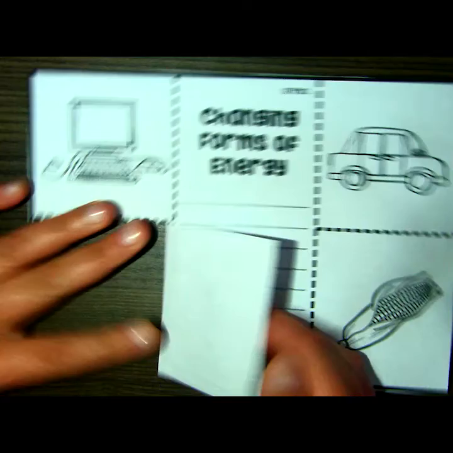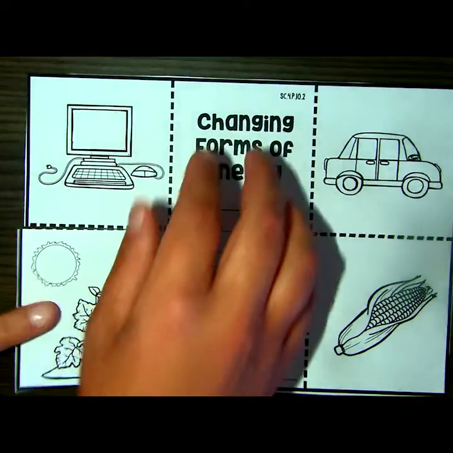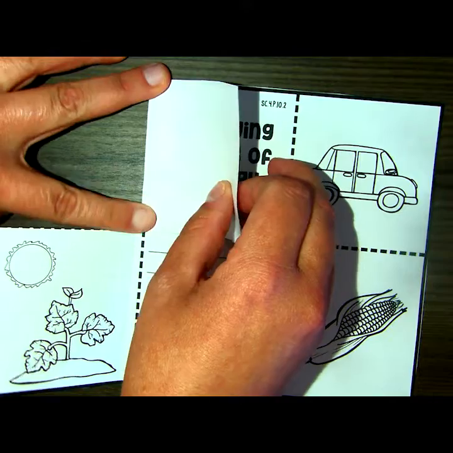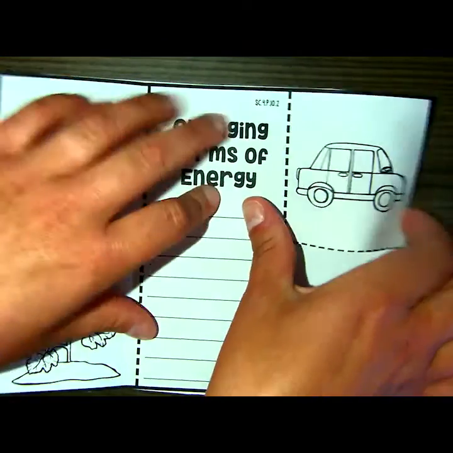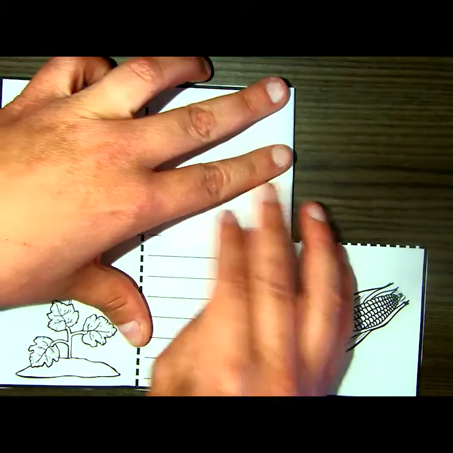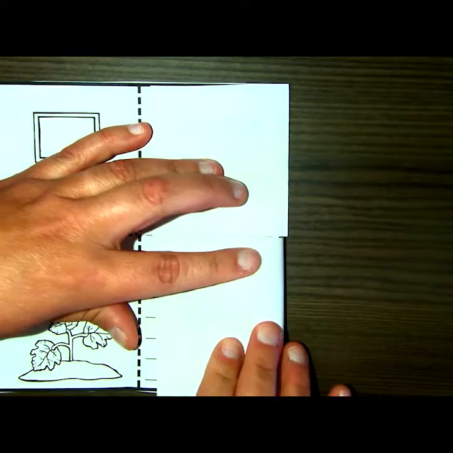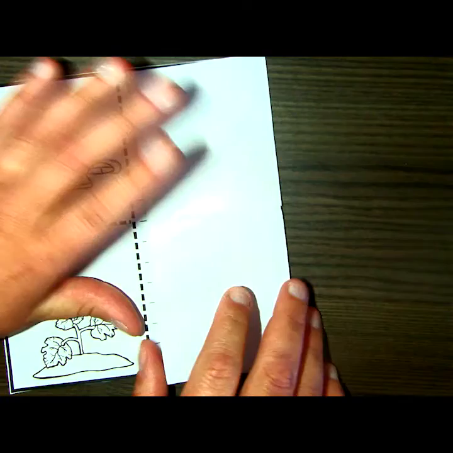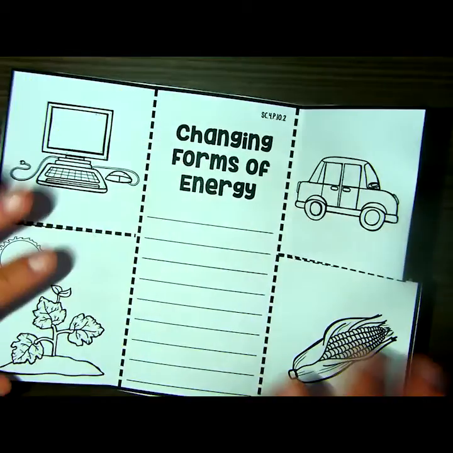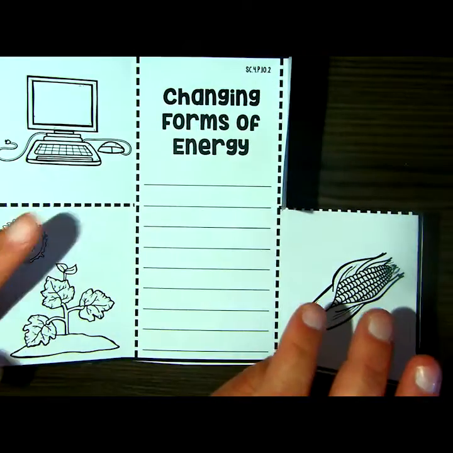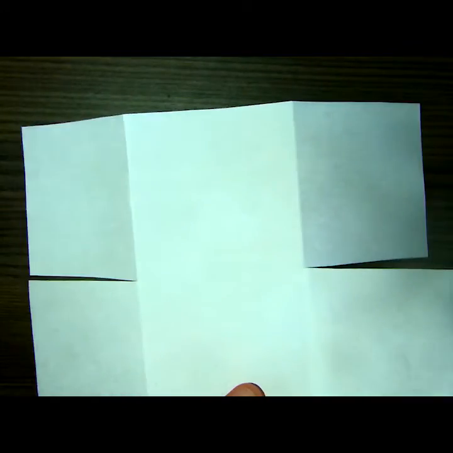And then you can take notes on each of these different changes and forms of energy that are occurring. So again, creating 4 sections here, or 4 flaps. And then I'm going to show you guys where you'll want to glue this into your notebook. So cut around the outer edge and then just right here so that you can separate these 4 flaps. Where you're going to glue is right along the back here in this middle section.